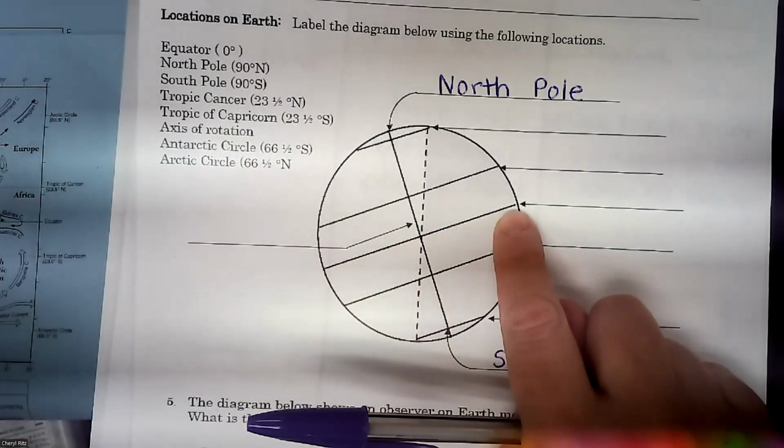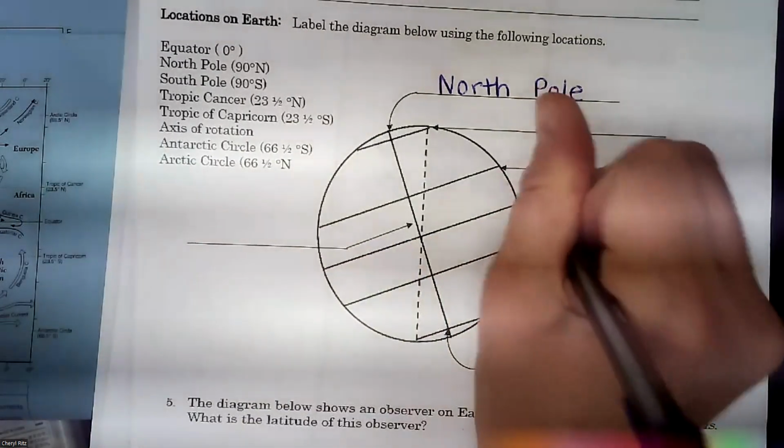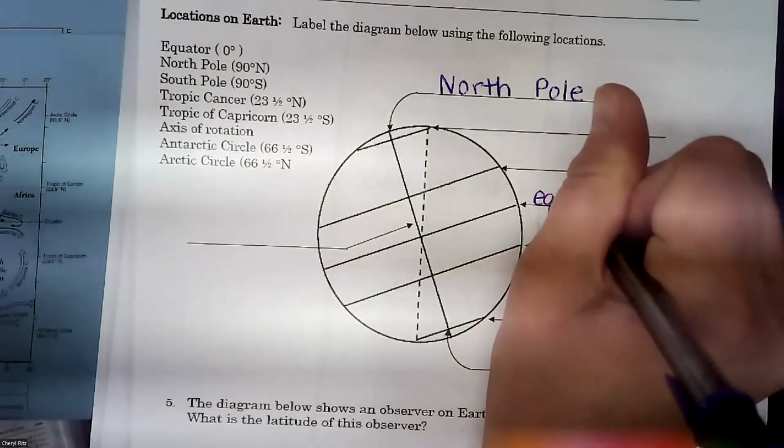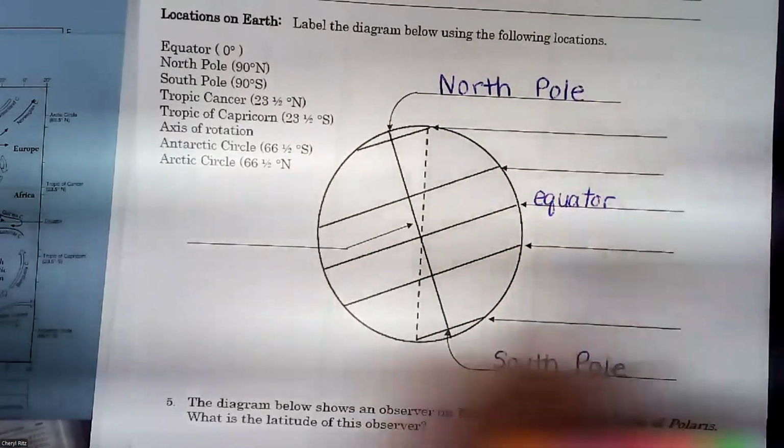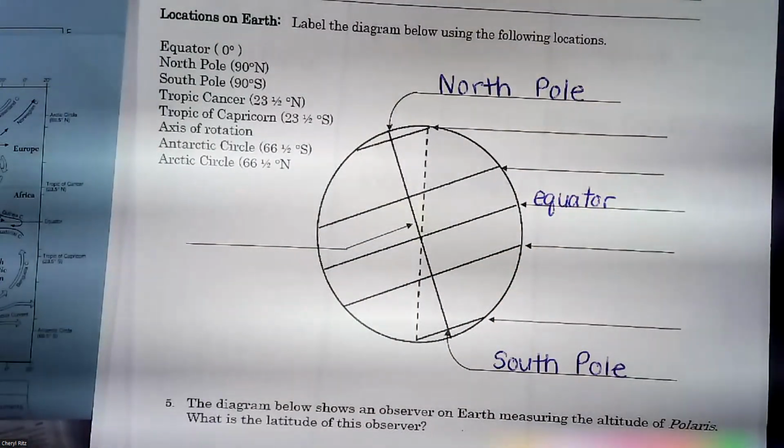That one. So notice, even though it is tilted, it is still the line in the middle. Why do we say it's tilted? Why don't we just look at it now? Because it is tilted. That's not it. No. So then, how do we do Tropic of Cancer and Tropic of Capricorn?